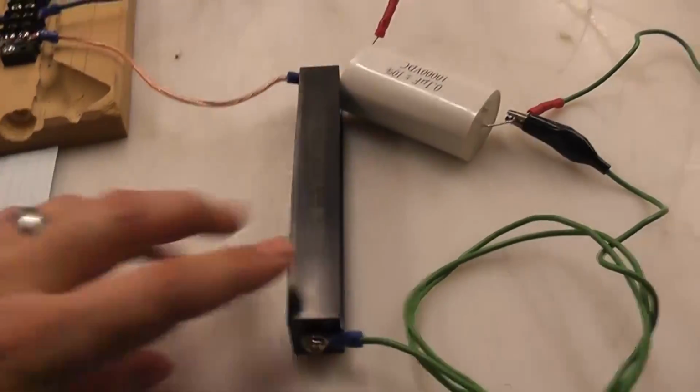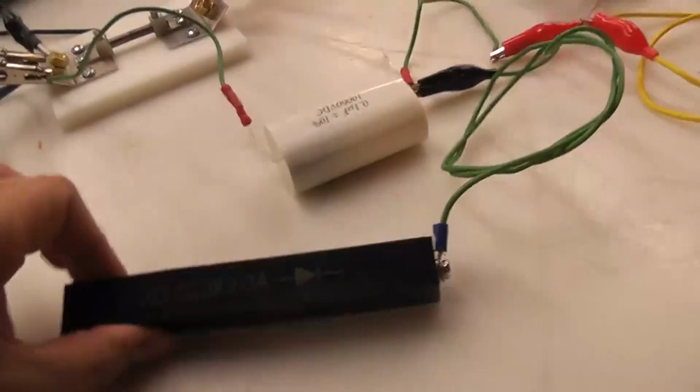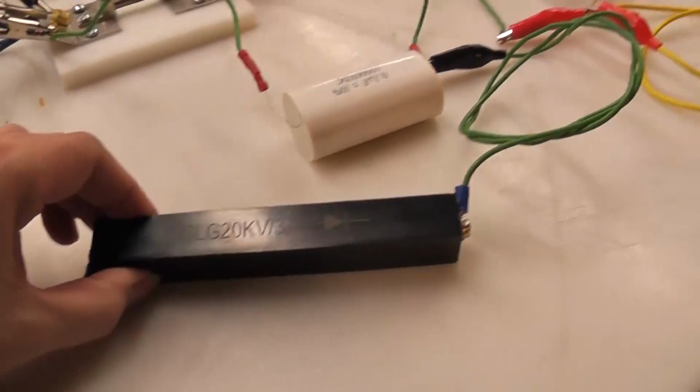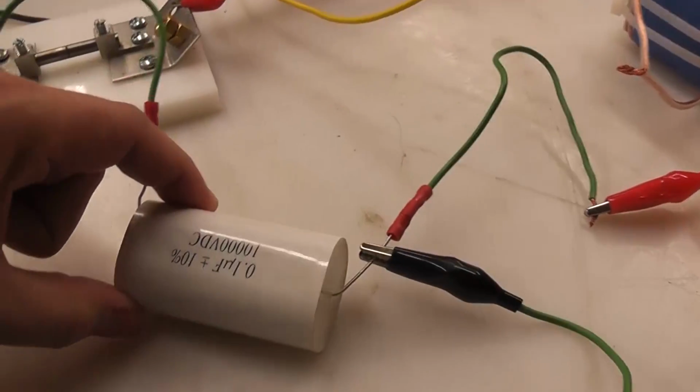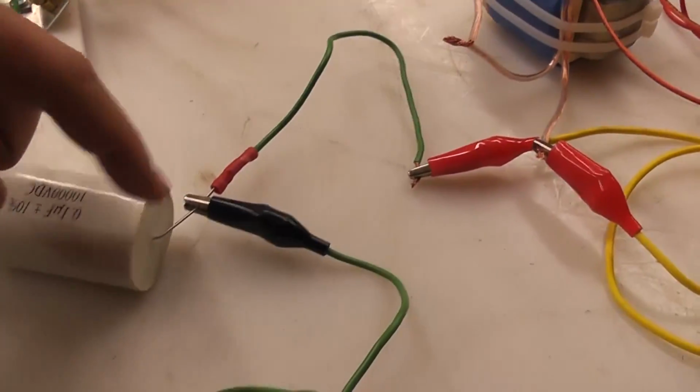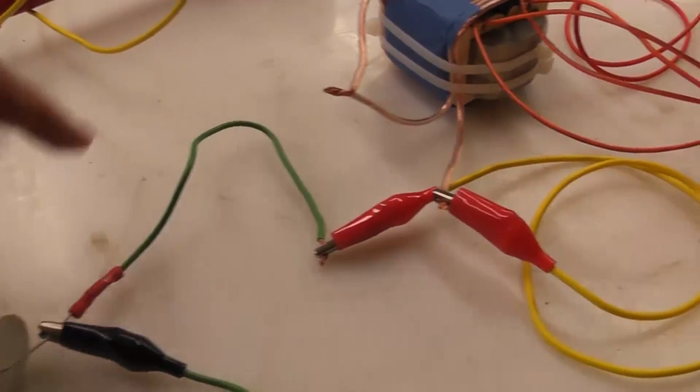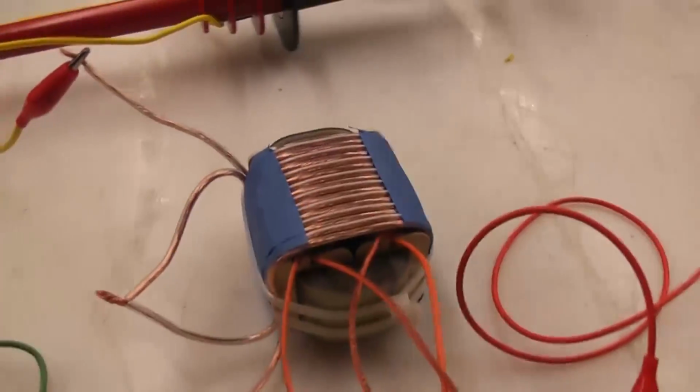Then I have, this is the diode that's in the schematic. This is a 20 kilovolt 3 amp diode, and then a 10,000 volt 0.1 microfarad capacitor, which are tied together with the diode here and here. It's just like the schematic. Then I've got this transformer.